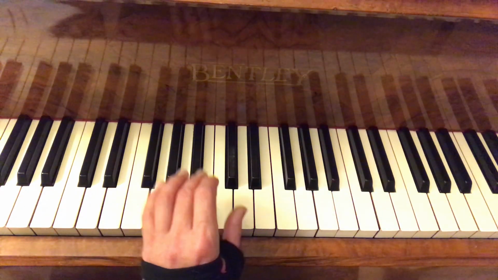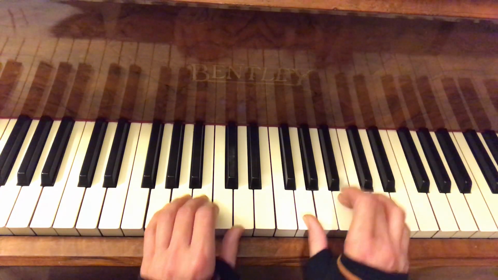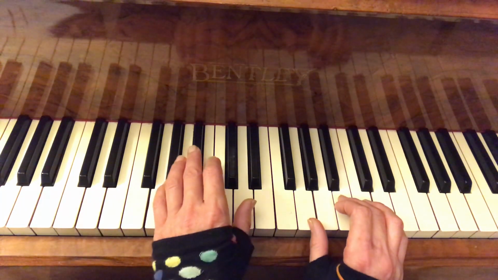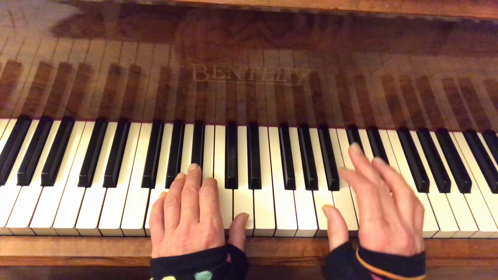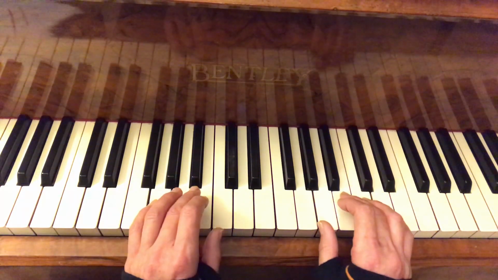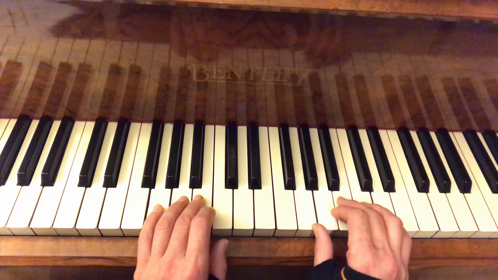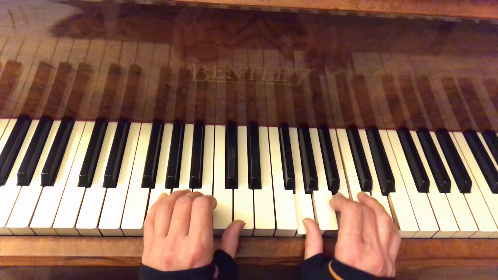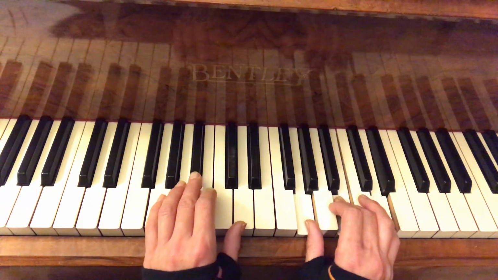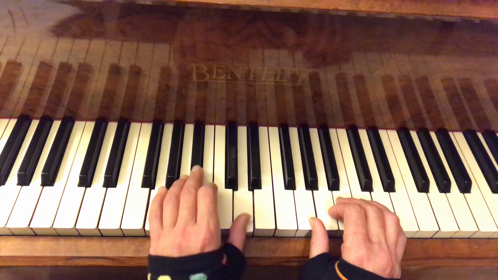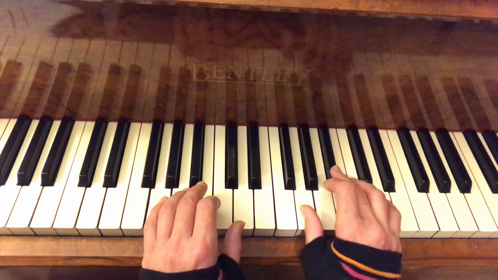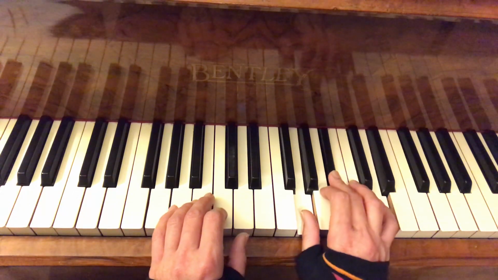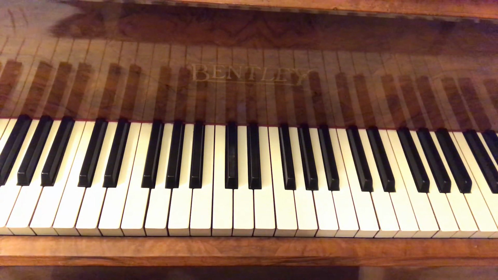4 chords of G major with the left hand, 4 of G major with the right hand, 4 chords of G minor with the left hand, 4 of G minor with the right hand. 1, 2, 3, 4. You're always trying to play regularly so you get used to playing in a rhythm.